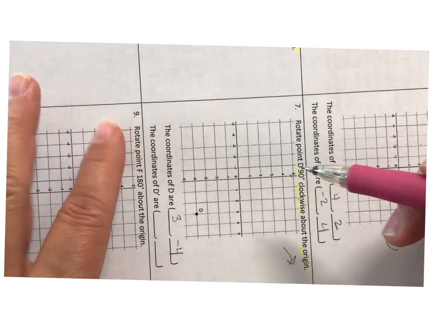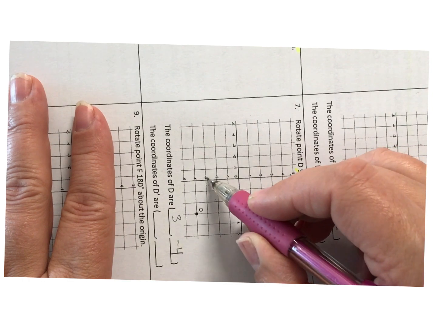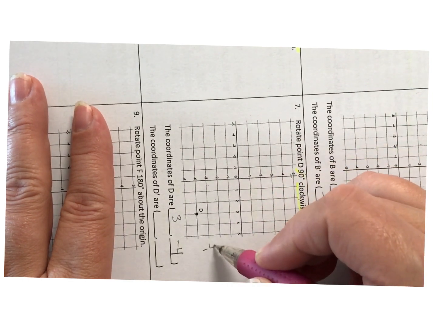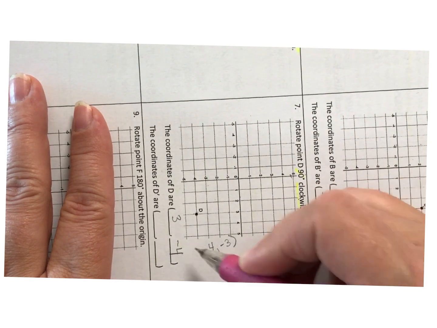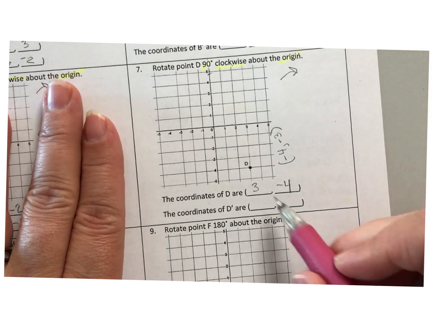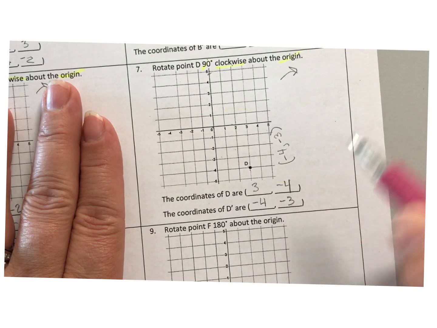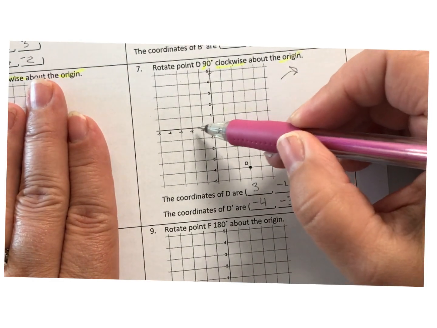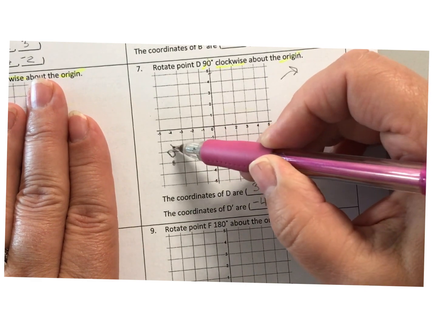Now I'm going to ignore all the numbers. I'm going to do it as normal. This is 0, 0. So it's 1, 2, 3, 4, comma, 1, 2, 3 down. So the new point would be -4, comma, -3. So I'm going to turn it back how it is. The D prime, new point would be -4, comma, -3. And I'm going to plot that. So -4, 1, 2, 3, 4, 1, 2, 3. This is D prime.